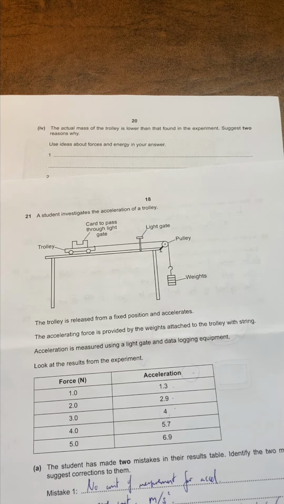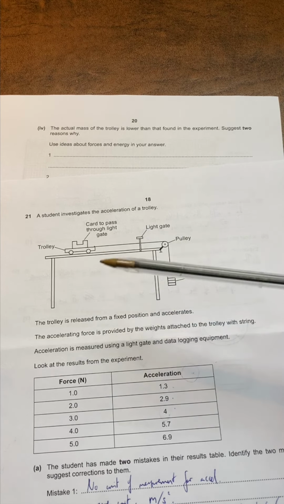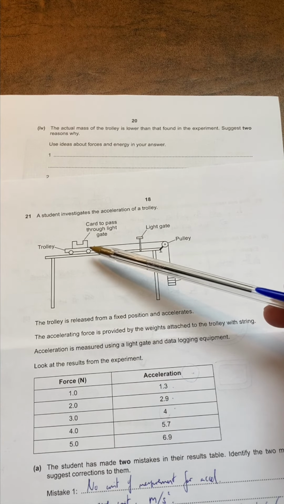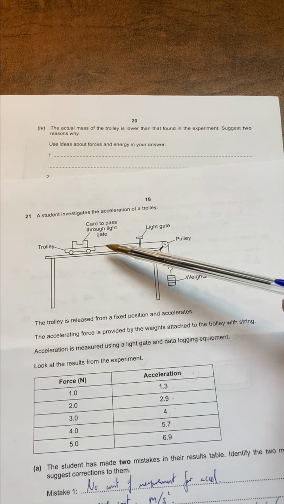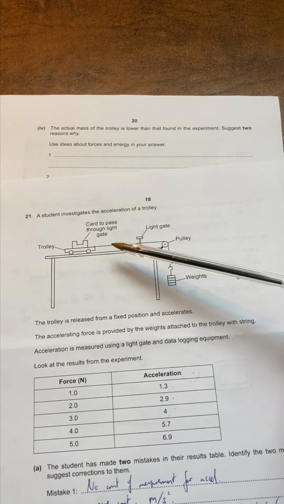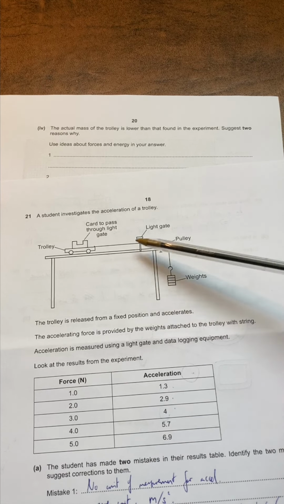If we have a look at the experimental setup once again, it's important to note that there's a lot of assumptions going on. The accelerating force is provided by the weights attached to the trolley with a string, and presumably the weights themselves are equal to the force pulling that trolley, or at least that's what's assumed. In the picture also, the trolley is here, the thing that we're trying to find the mass of, but it's attached to this string. In a perfect world, this string wouldn't have mass, but unfortunately, it probably does have some mass. So the weights are not only pulling the trolley, but also this string here too.